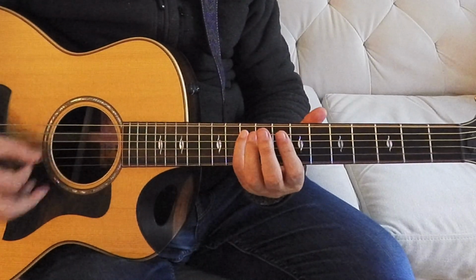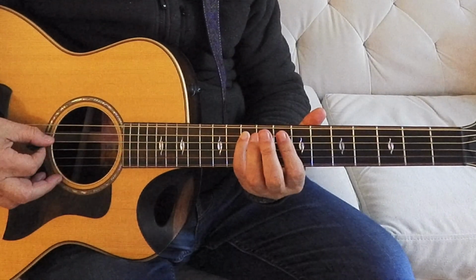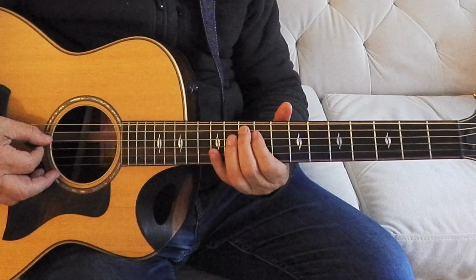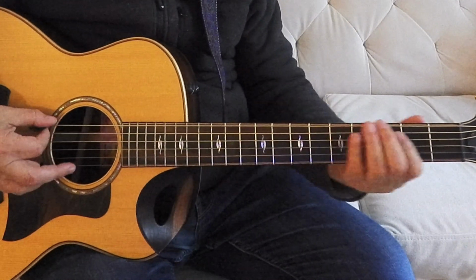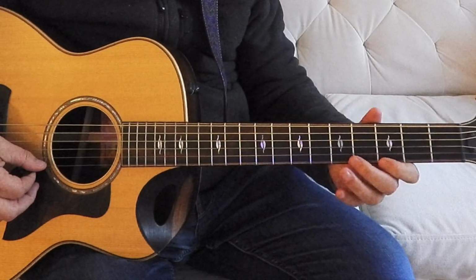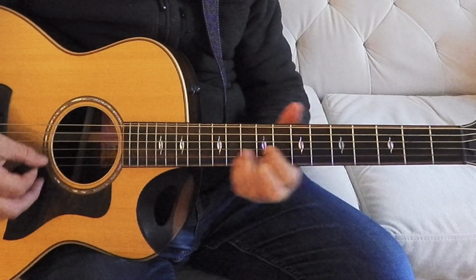And G up here, 10th fret. You can play with your little finger, but just know that's a G note here. So learn all those notes. All the inversions.